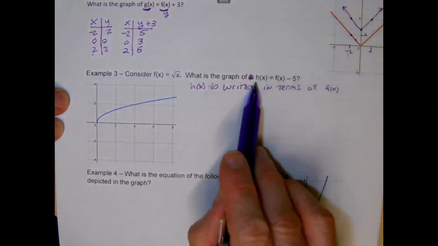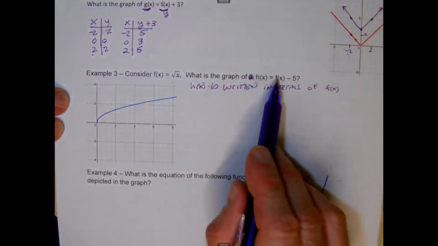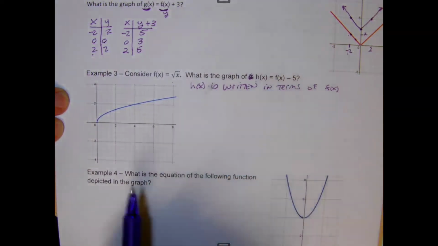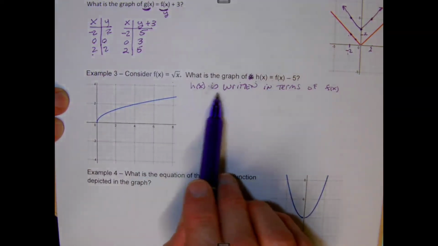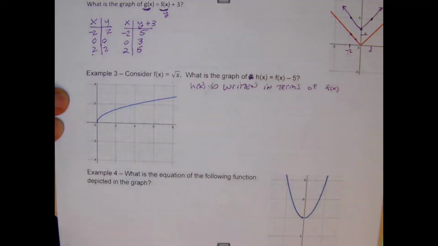In other words, I'm writing h of x and it equals, and then the way this is going to be defined, it uses f of x in its explanation. That's what it means that h of x is written in terms of f of x: we're going to use f of x to describe h of x.